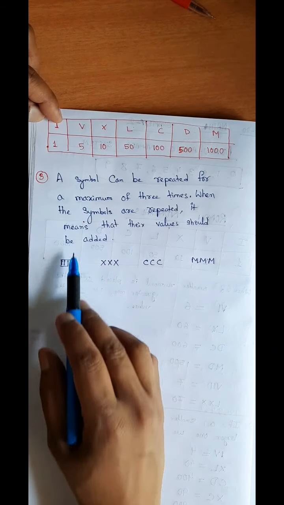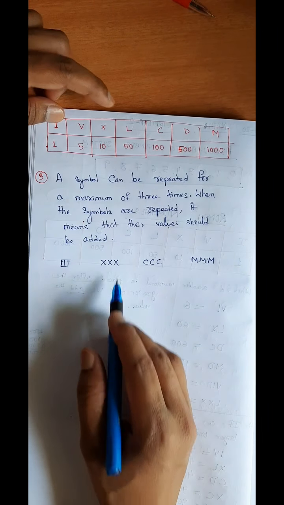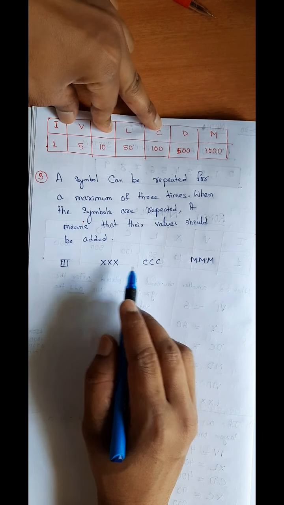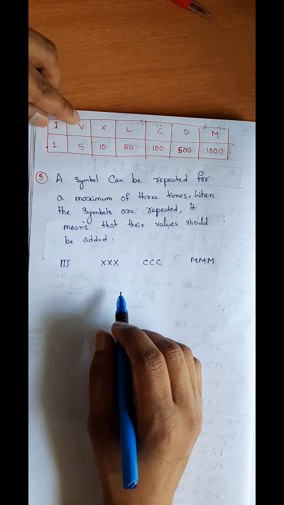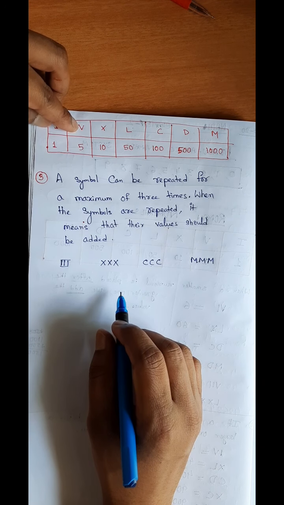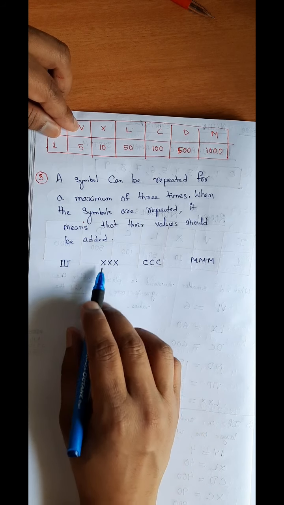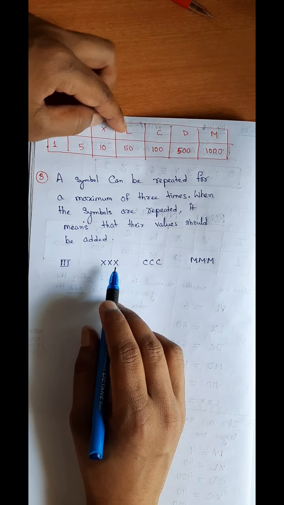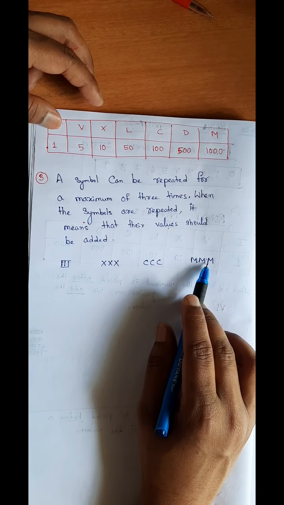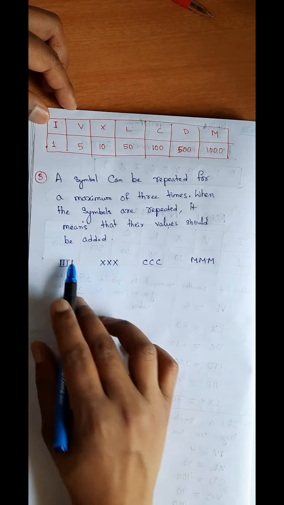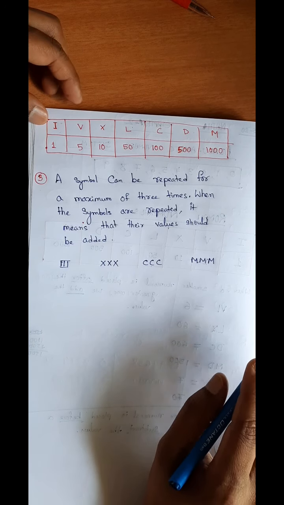So see, I can be repeated, X can be repeated, C can be repeated and M can be repeated. That means what can't be repeated? V. We can't repeat V. It can be used only once. You can't repeat it continuously. L cannot be repeated and D cannot be repeated. So these 4 are the only symbols which can be repeated. You have to keep that in mind.